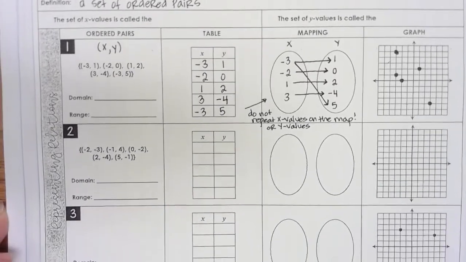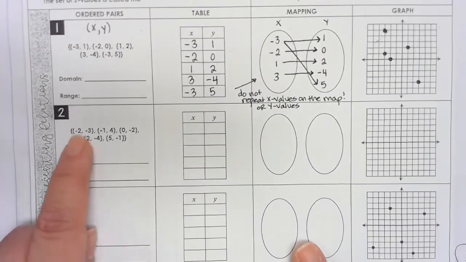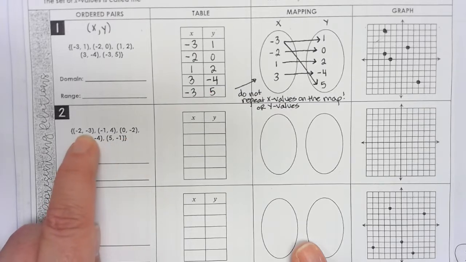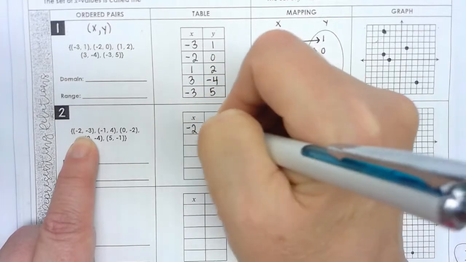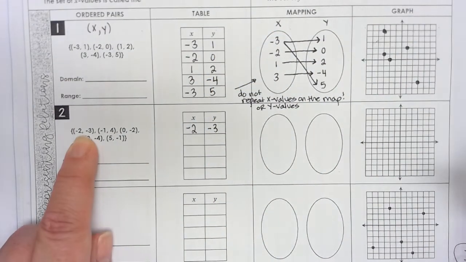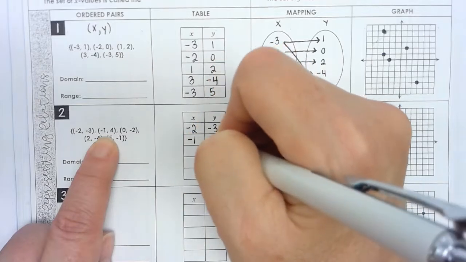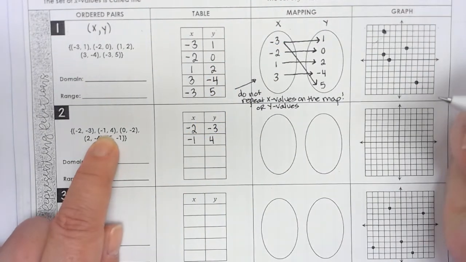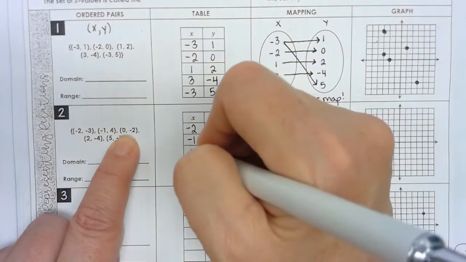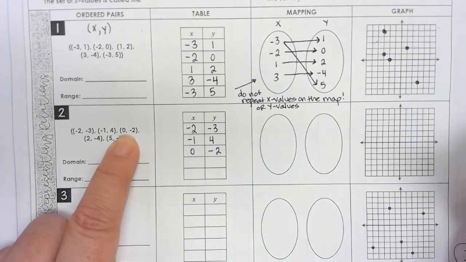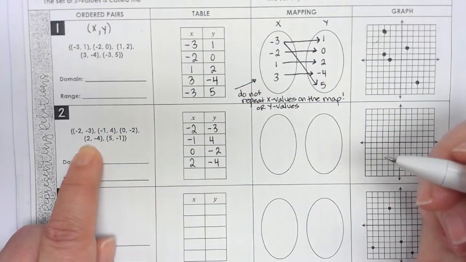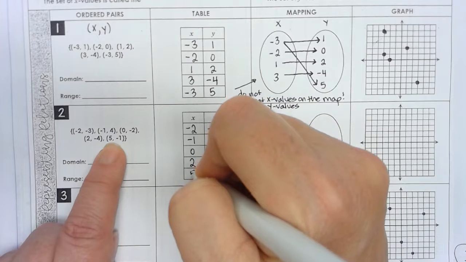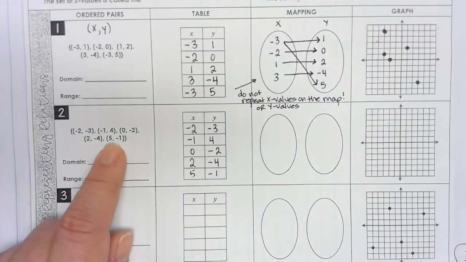Now we're going to look at the second one. So again, here are my ordered pairs, and I'm just going to transfer each one over here to the table. So -2, -3, -1, 4, 0, -2, 2, -4, and 5, -1. All right, so there's my table done.